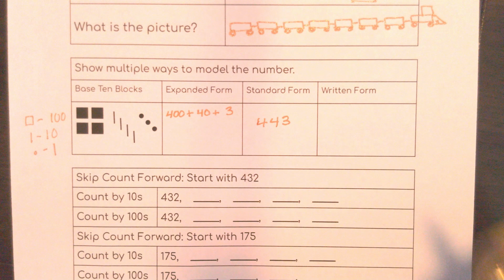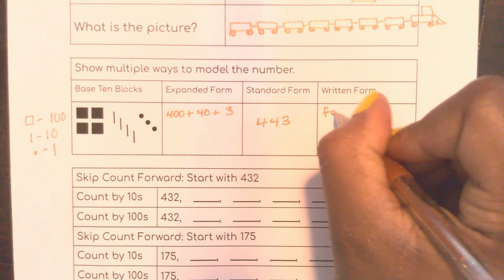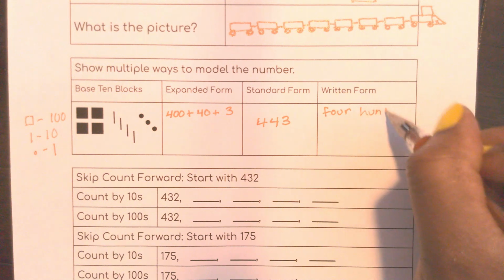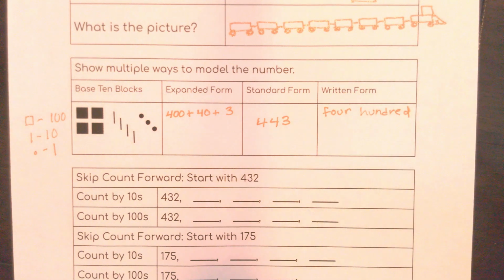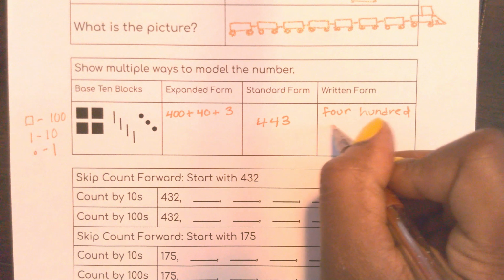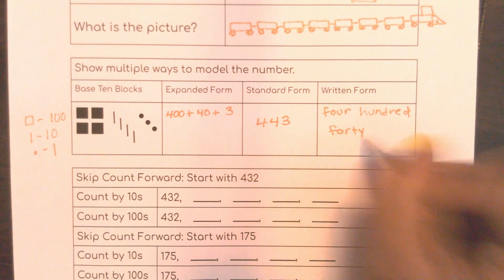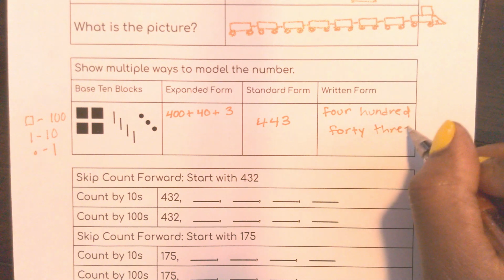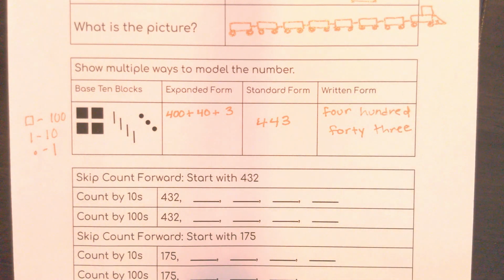You've got it. Now, do we know how to spell 443? You should have 4 hundred, 40, and 3. Is that what you got? Of course you did. You've been practicing this whole time.